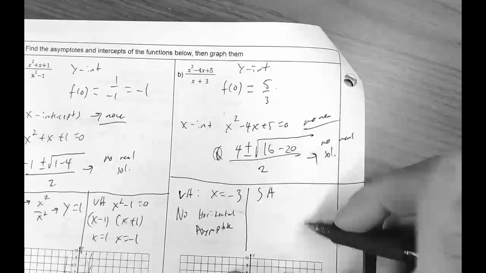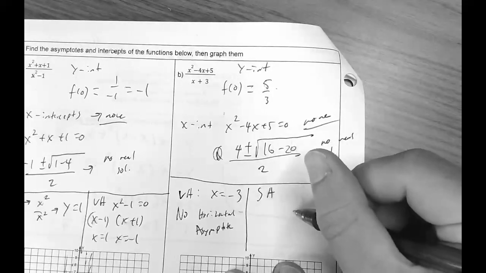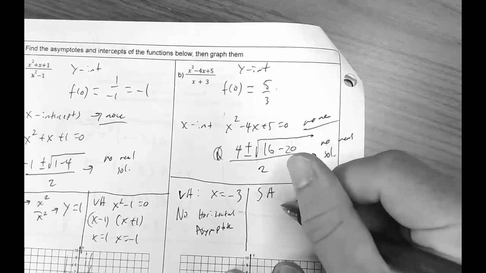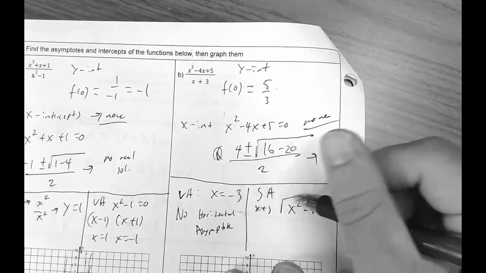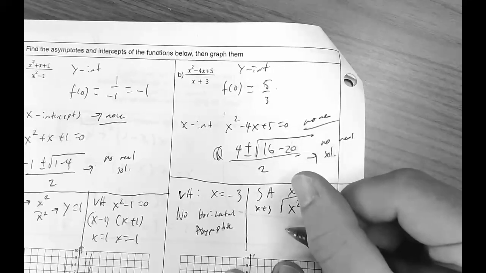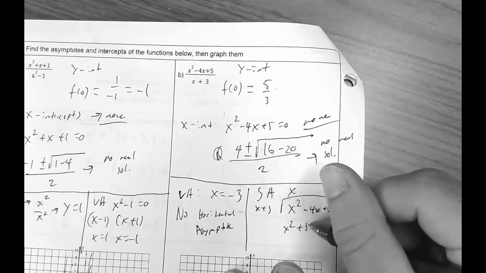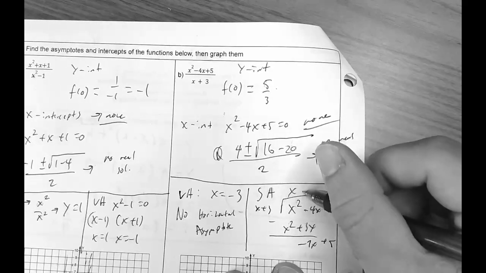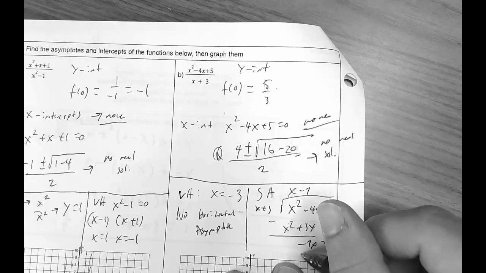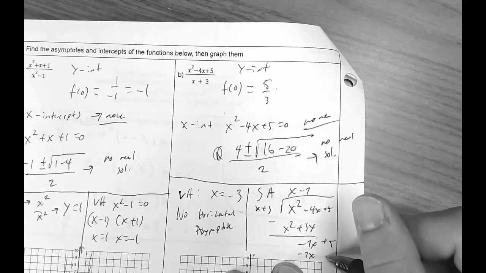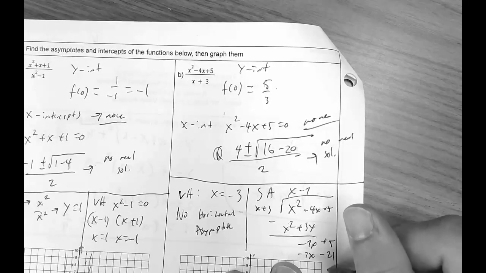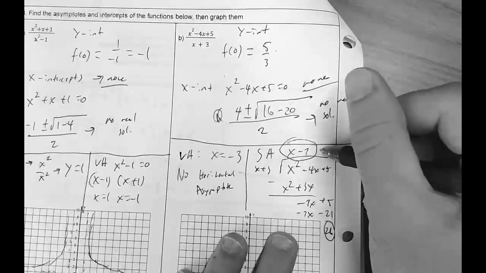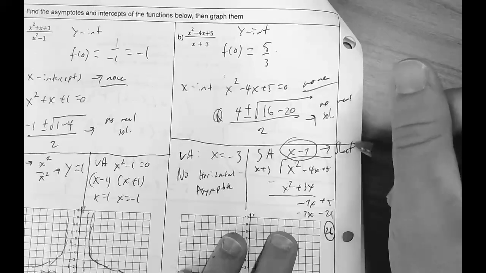For the slant asymptote, you are going to divide the numerator by the denominator, x squared minus 4x plus 5 divided by x plus 3. We'll have x squared plus 3x, minus 7x plus 5. So it'll be minus 7. Minus 7x minus 21, so the remainder is 26. But what we care about is this x minus 7. That is our slant.